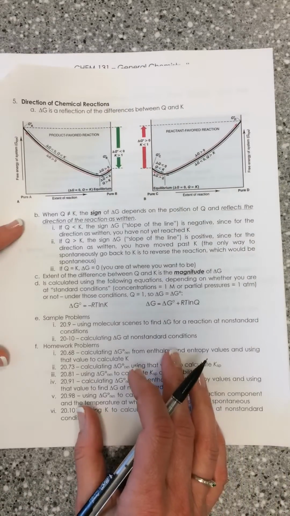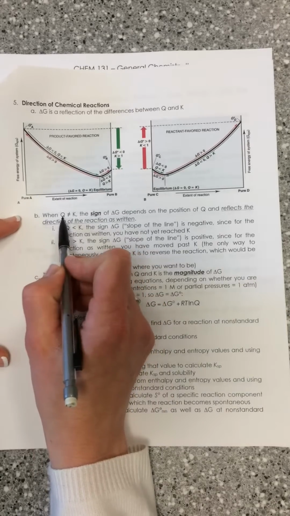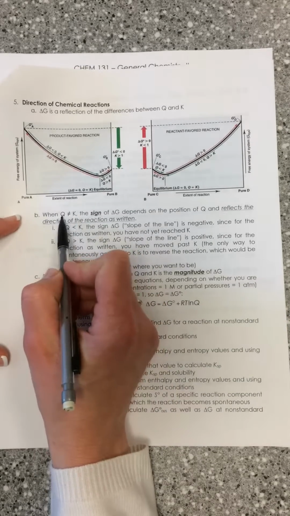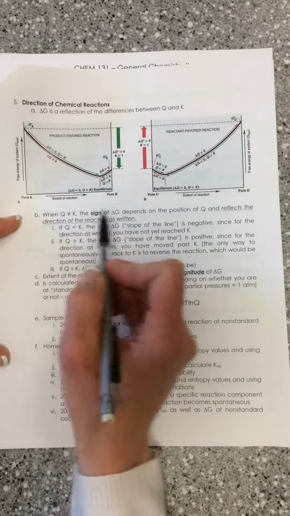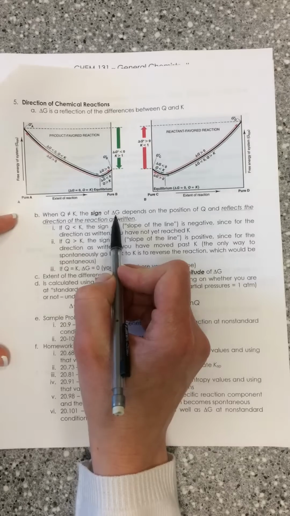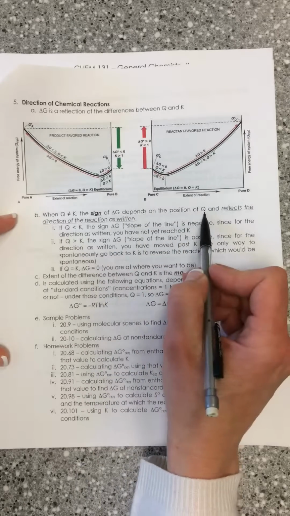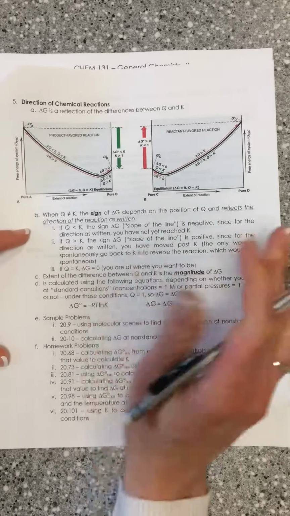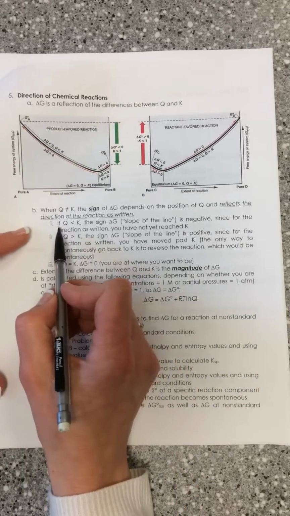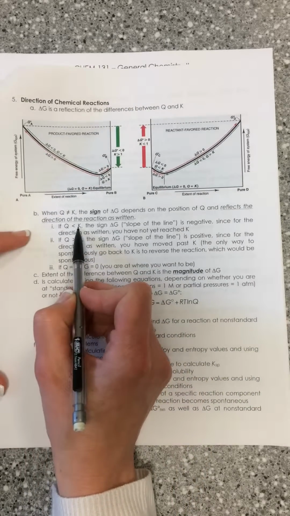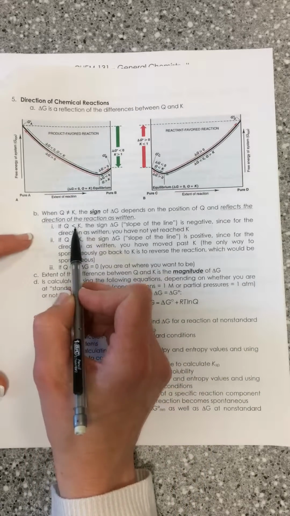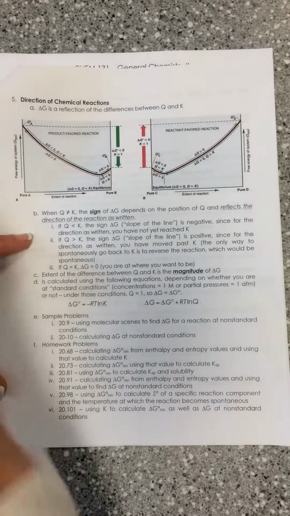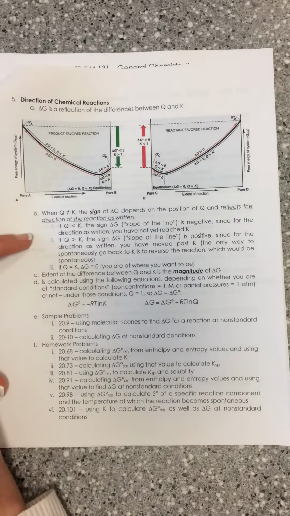And so some concepts to think about here: when Q is not equal to K, when you are not at where you want to be, the sign that you have for delta G depends on the position of Q and reflects the direction of the reaction as written. So let's see if this makes sense. For example, if Q is less than K, we learned in chapter 17, that means that we are before we've reached equilibrium.